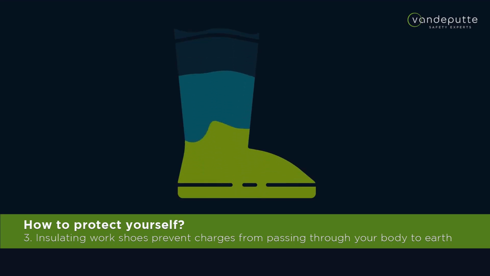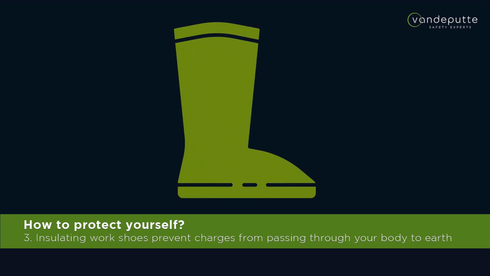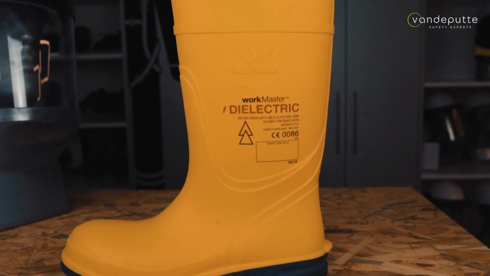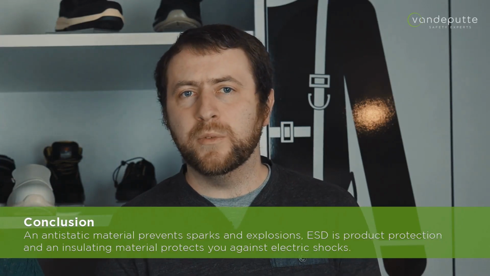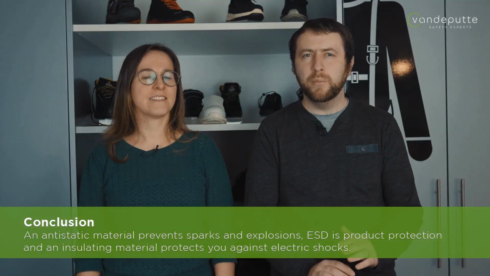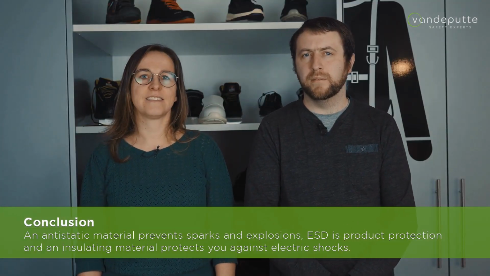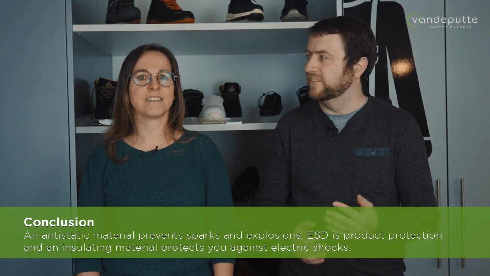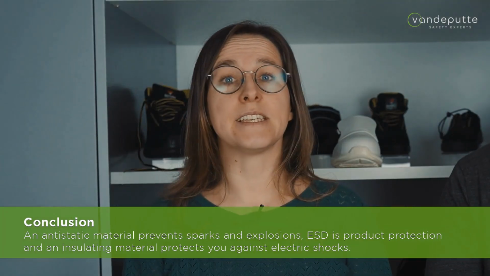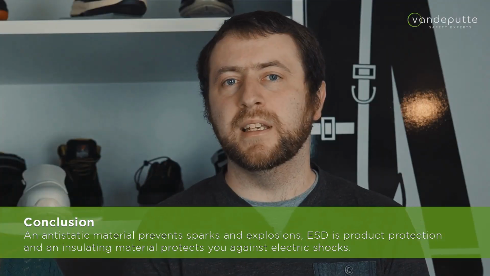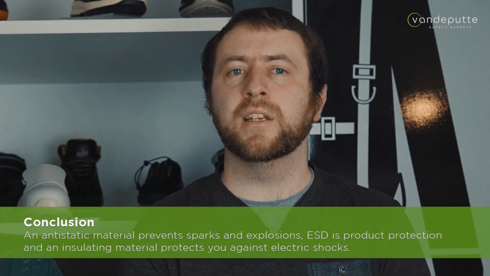Insulating work shoes prevent charges from flowing through your body to the ground. Not only the resistance of the sole, but of the entire shoe is tested. Although many people are familiar with these concepts, they have much less in common than one might think. An anti-static material prevents sparks and explosions. ESD is product protection, and an insulating material protects you against electric shocks.